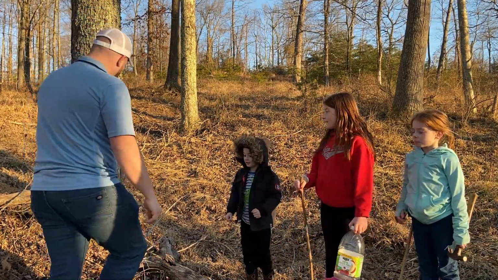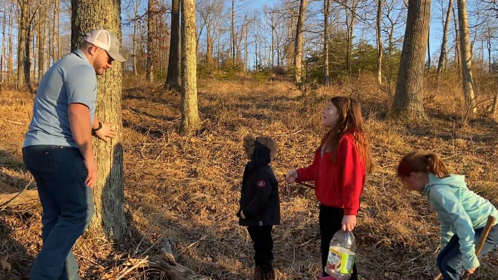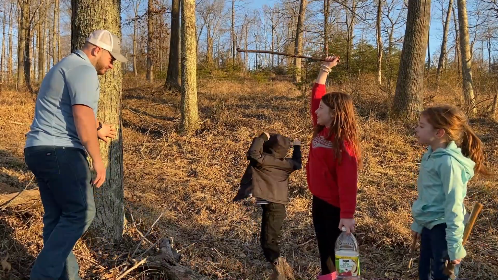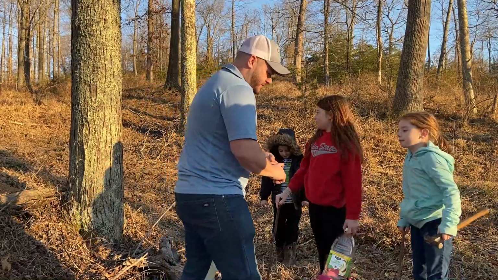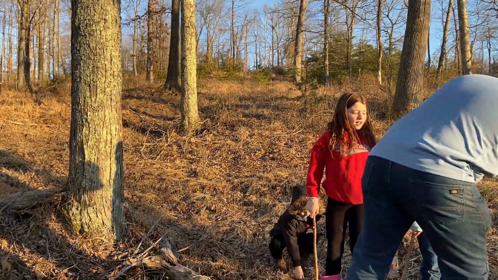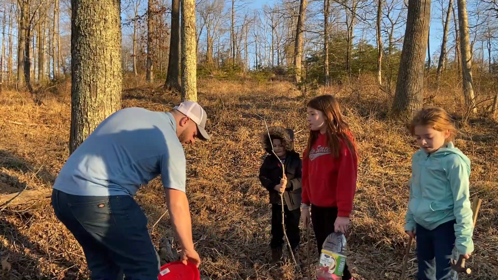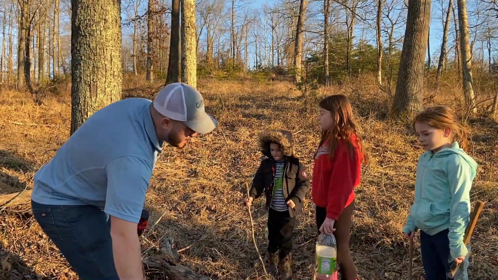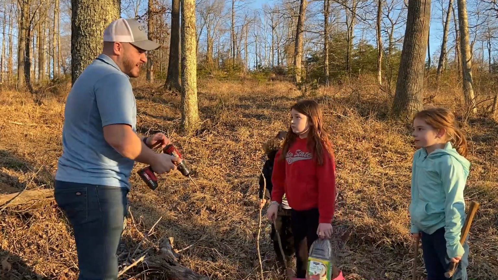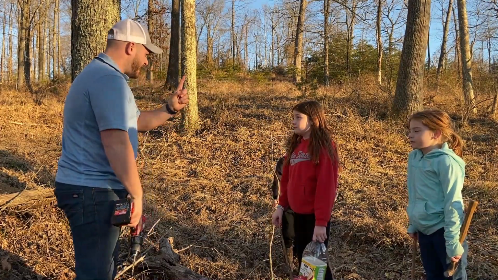Oh, so here's what we're going to do: we're going to tap this tree. Why are we going to tap the tree, Layton? To make our own syrup. Exactly. And it's a maple tree. There's different kinds of maples, and certain ones do better than others. But a good rule of thumb is somewhere between a 45 or 50 to 1 ratio. So it takes somewhere between 45 to 50 gallons of sap to make 1 gallon of syrup.